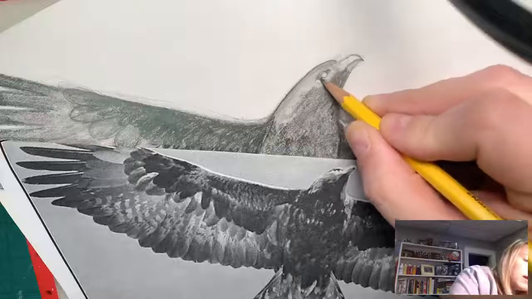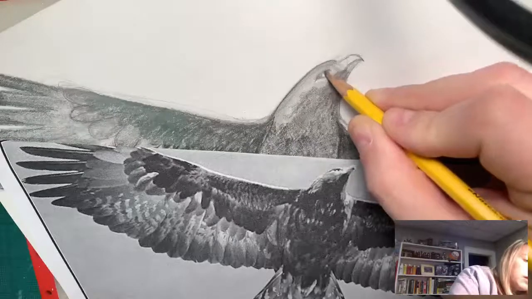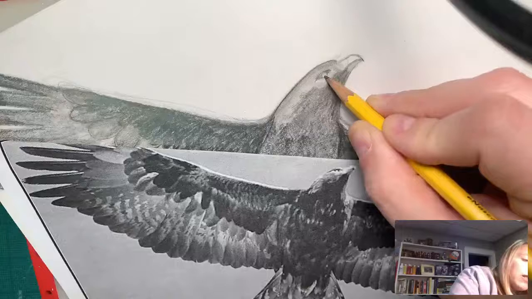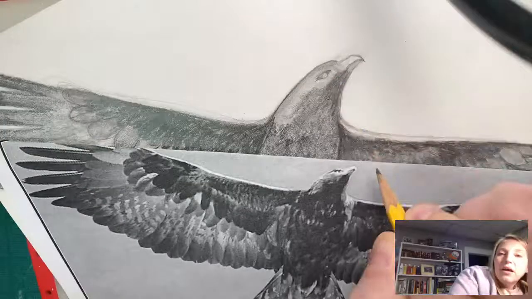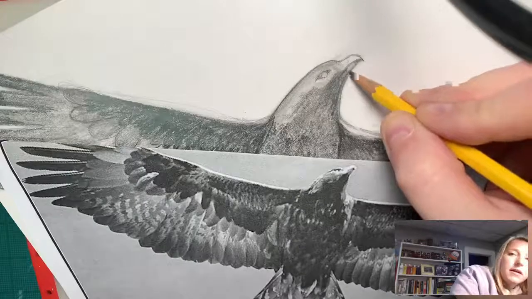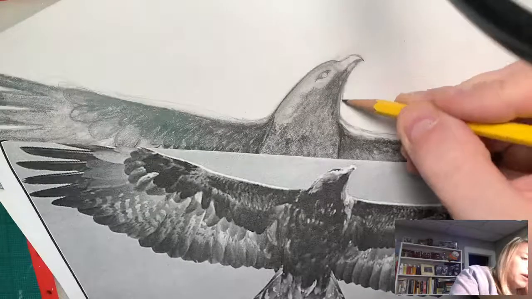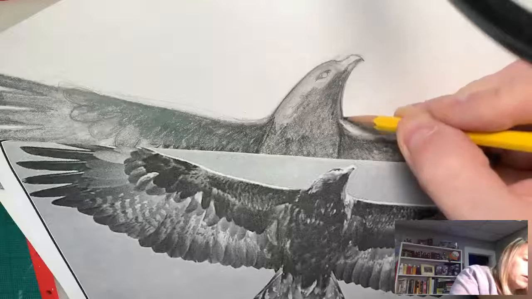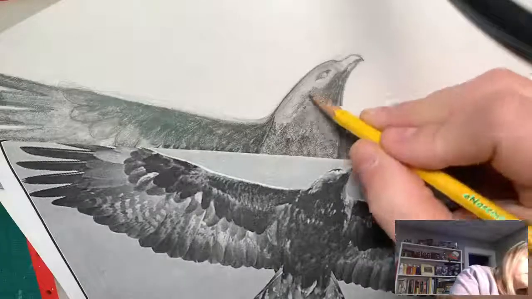The eye, I'm a little unsatisfied, so I'm just going to shade that in a tiny bit so it doesn't look so stark white. And just going to, a little bit here. Oh, you're doing so good. So proud of you. I'm going to bring that out a little bit there.